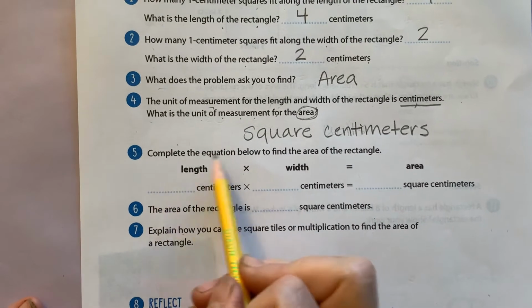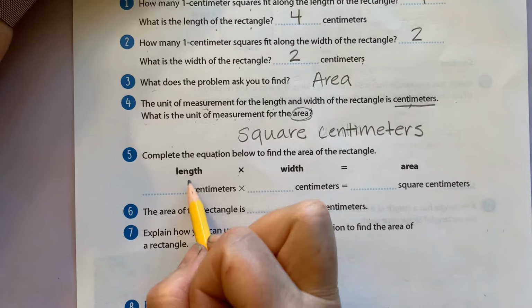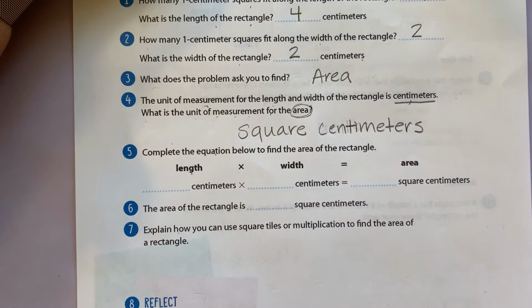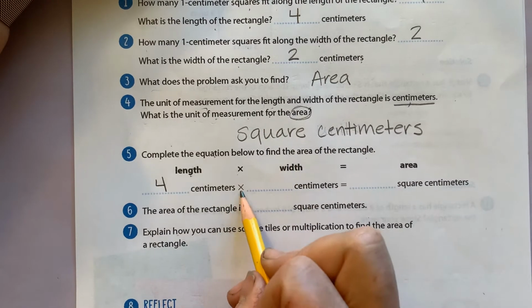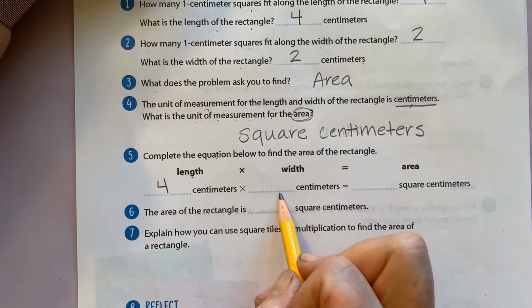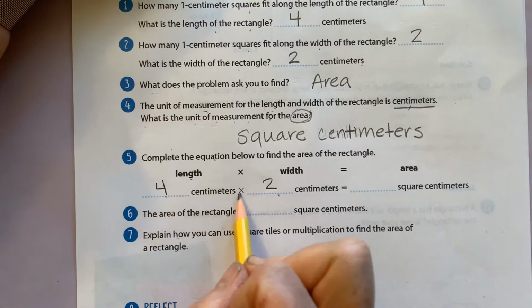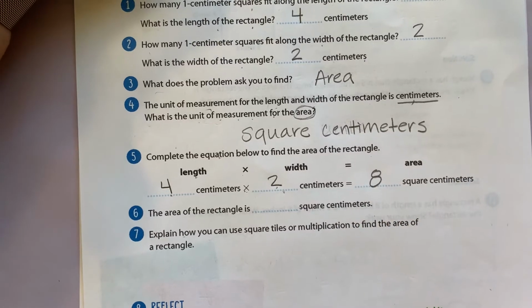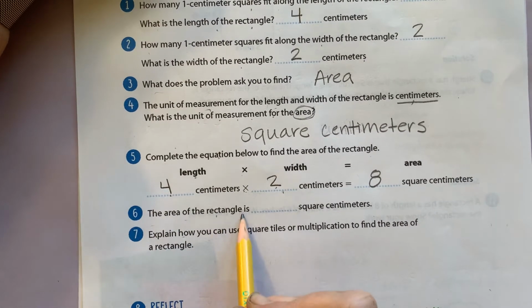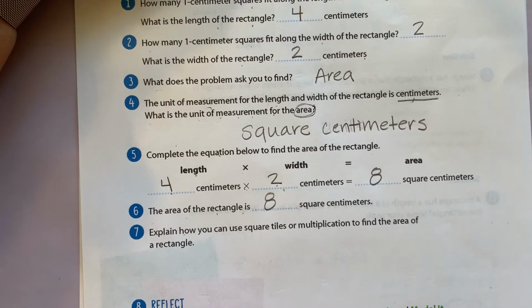Okay, complete the equation below to find the area of the rectangle. What was the length? Right, it's right here. It was 4. Times the width. What was the width again? It was 2. 4 times 2 is, you're right, 8. The area of the rectangle is 8 square centimeters.